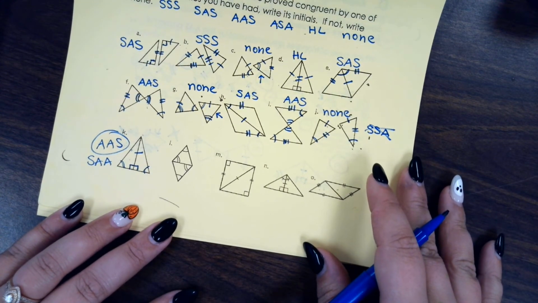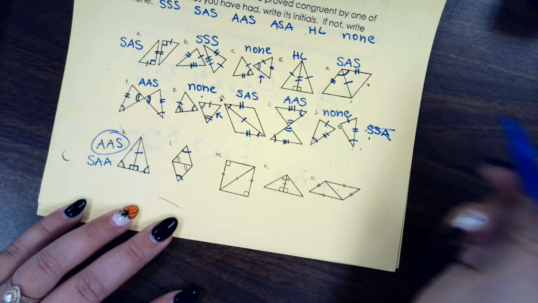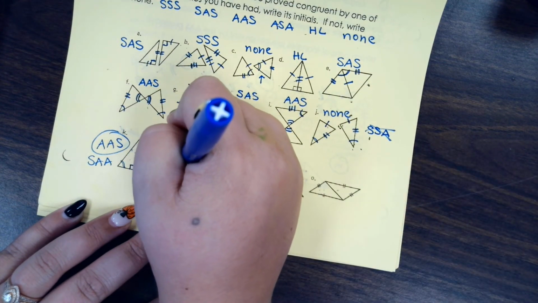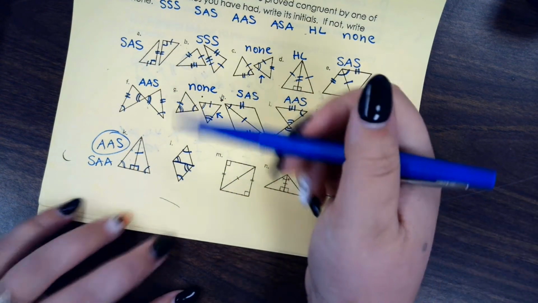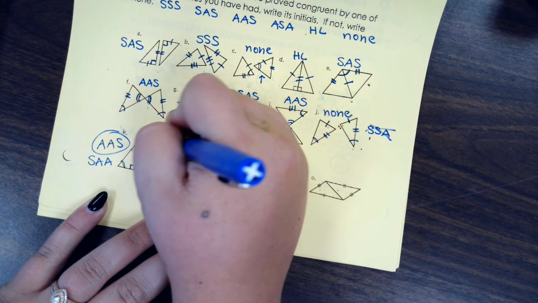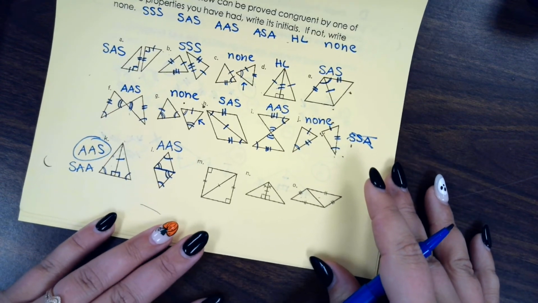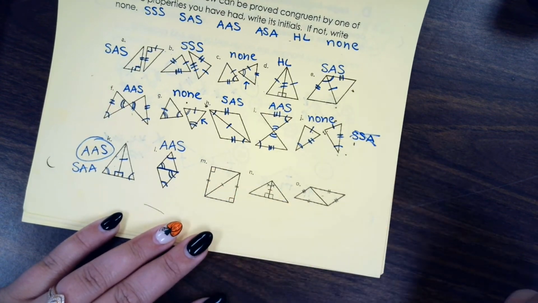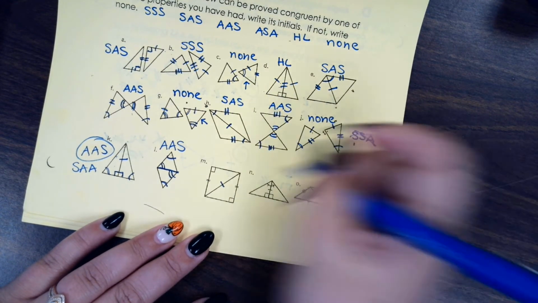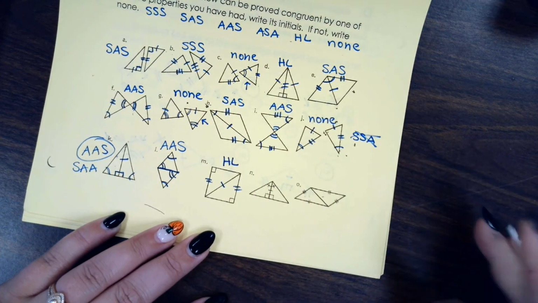All right, letter L. So we have the top and bottom angles are congruent, and then we have these side angles are congruent, and then they share a side. So these are congruent by angle, angle, side. So this one's again angle, angle, side. Letter M, we see the right angle. We're thinking, okay, maybe this is hypotenuse leg. Let's see. They share the hypotenuse. Legs are congruent, so those are congruent by hypotenuse leg.